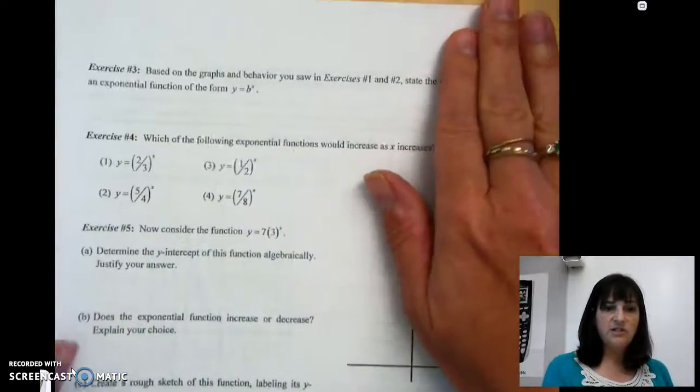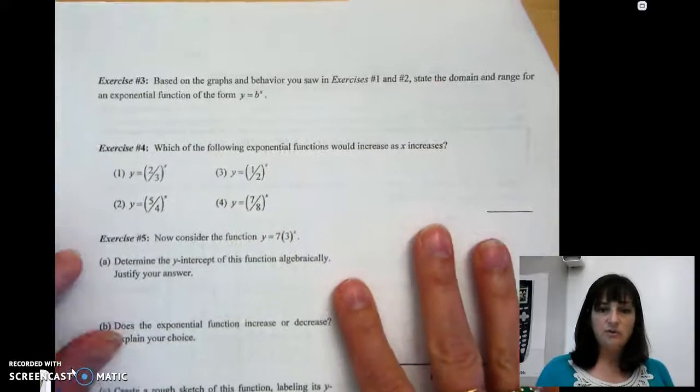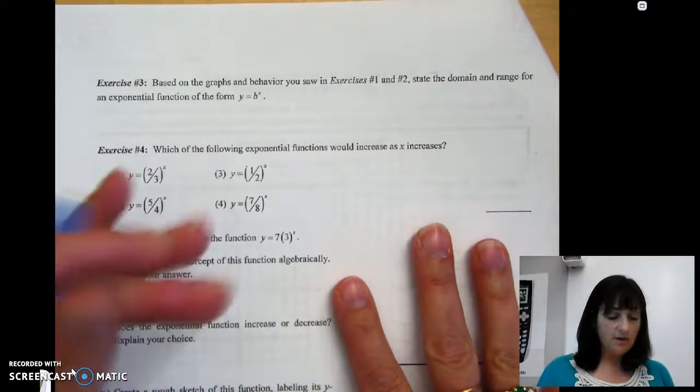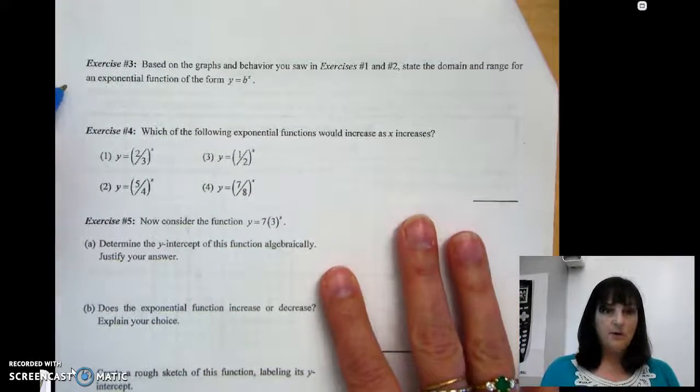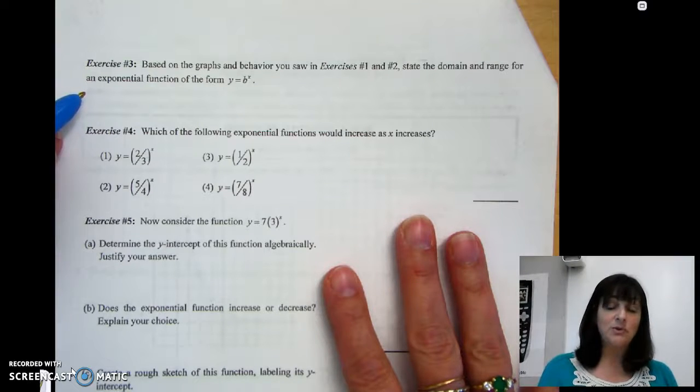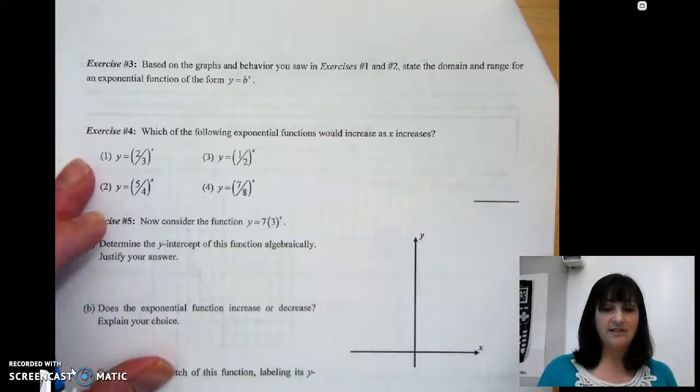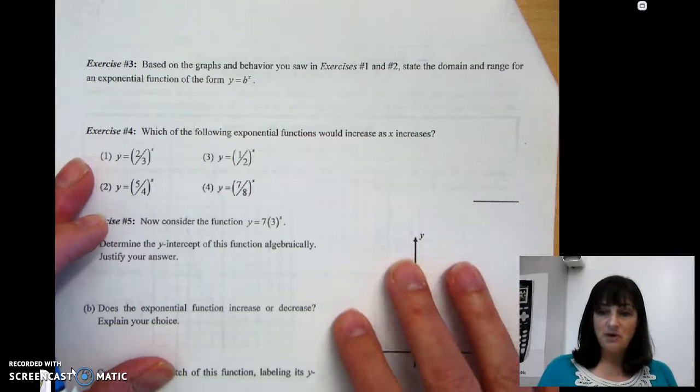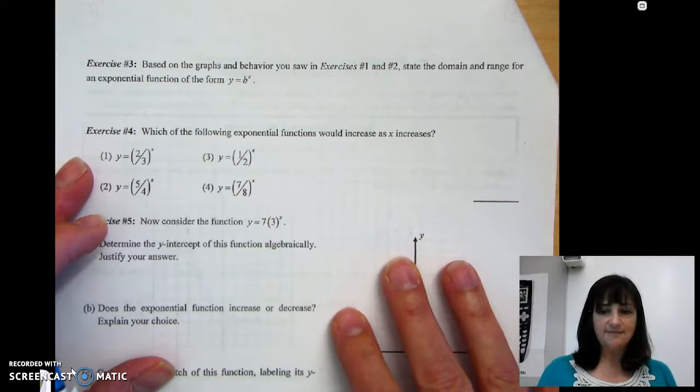When you attach these pages in your notebook, make sure that you set it up so that you can flap the pages open. Okay, so take a few seconds. We're going to pause the recording, and I would like you to work on this with a partner. So we're going to state the domain and range of the exponential function of the form y equals b to the x. We want to generalize it now from our examples with 2 to the x and 1/2 to the x. So go ahead and pause the recording, and we'll come back in just a second.